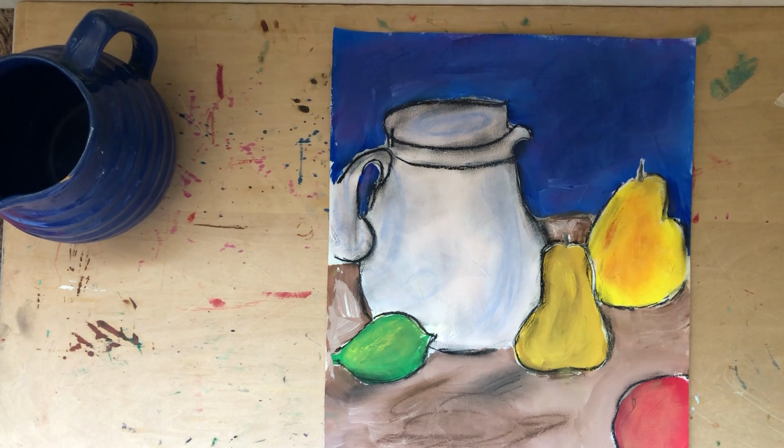And again, a still life can be anything. If you don't have a pitcher, use a glass, use a vase, whatever you have around, just like Cezanne did, to create your own beautiful still life.